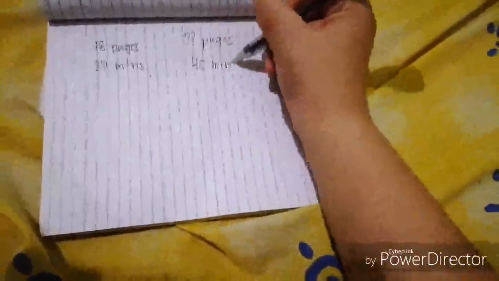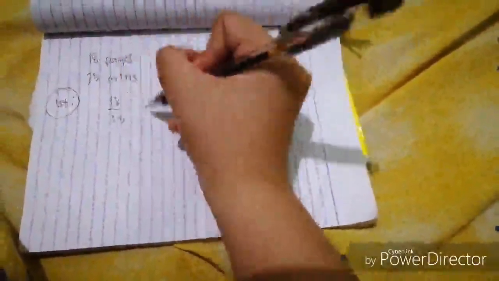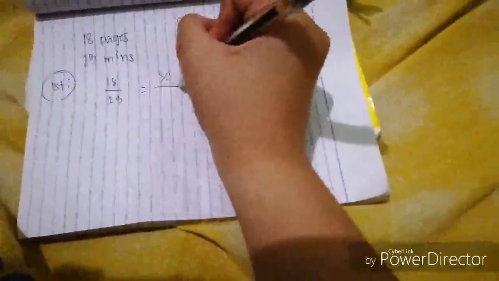Given in our first problem regarding proportion is that Amanda reads 18 pages in 23 minutes. And how many pages will she read in 45 minutes? So first step is we write the proportion like this. Let X represent the number of pages Amanda reads in 45 minutes.